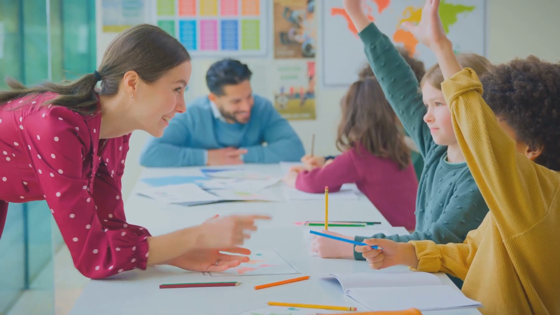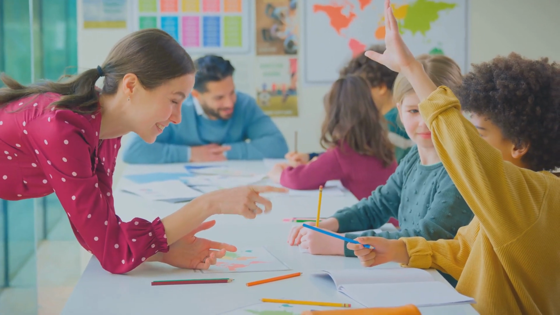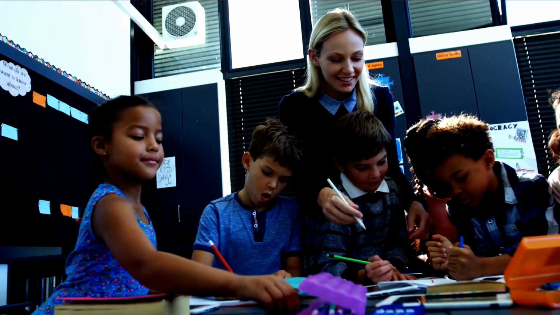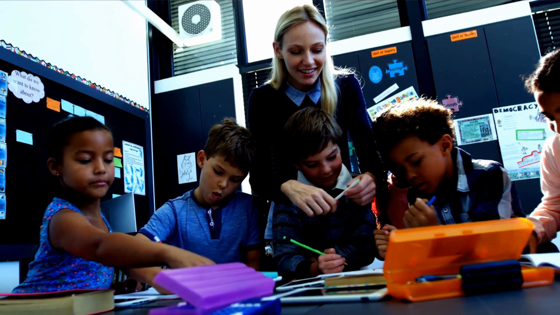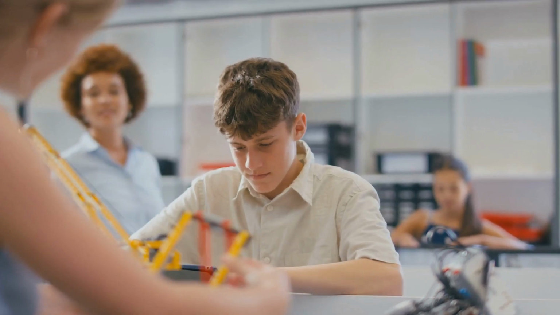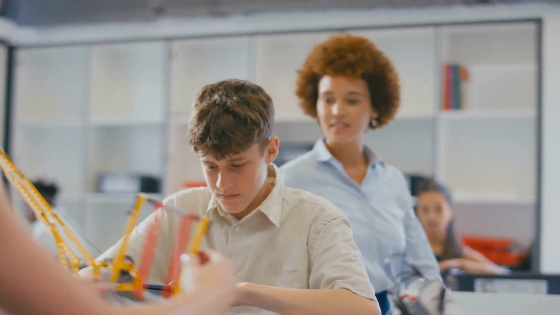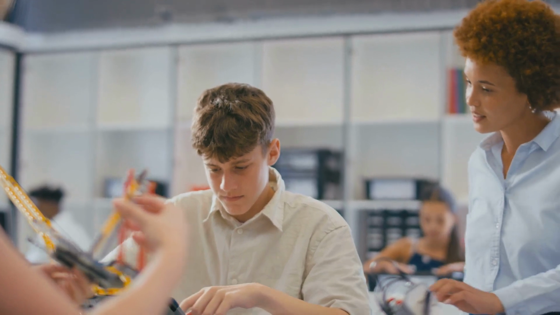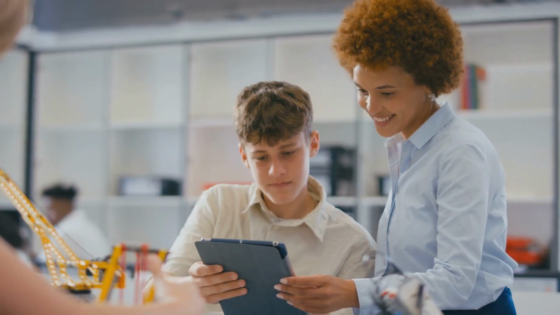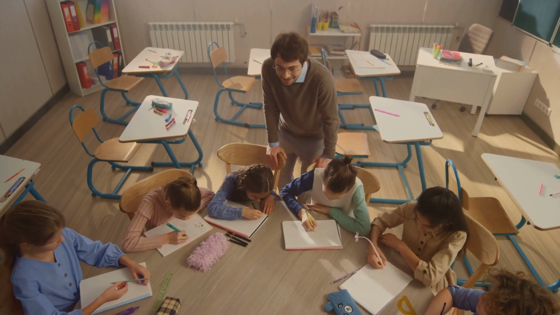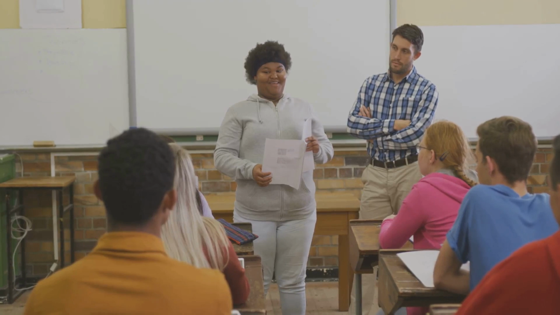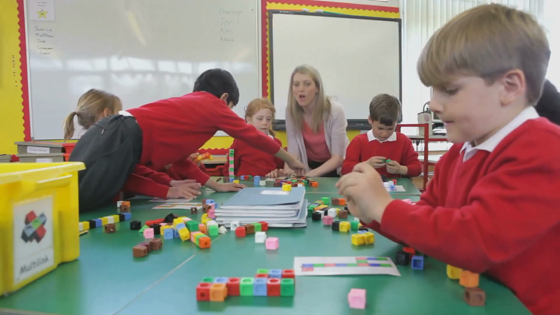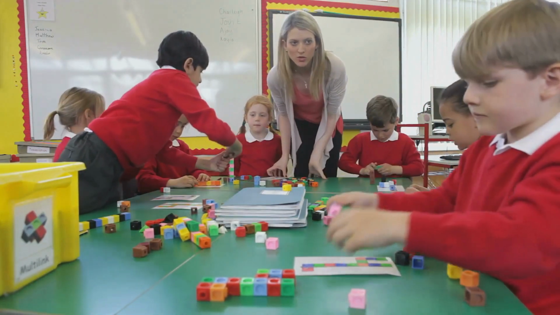Scaffolding is vital in guiding students through the more complex and challenging aspects of a PBL unit. Think of scaffolding as a series of supports you provide to help students as they work through each phase of the project. Over time, as students gain skills and confidence, you can gradually remove these supports, allowing them to take more responsibility for their learning. Breaking a project into phases is a practical approach. For instance, the project may begin with research, move to drafting a proposal, and end with a final presentation. Scaffolding provides structure to help students succeed at each stage.